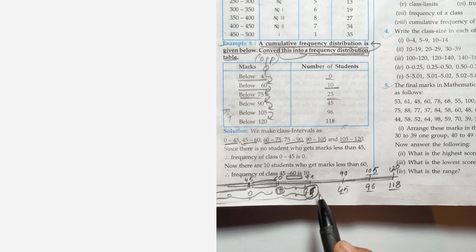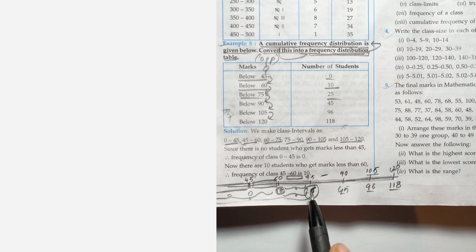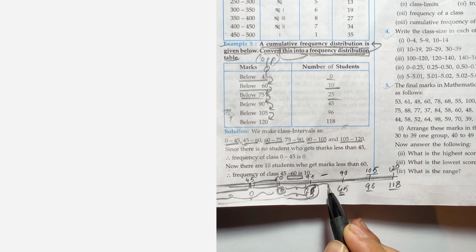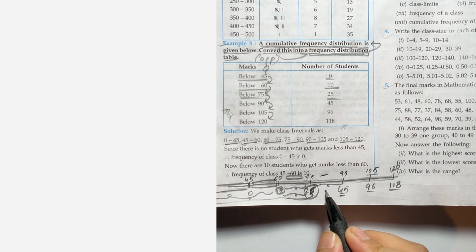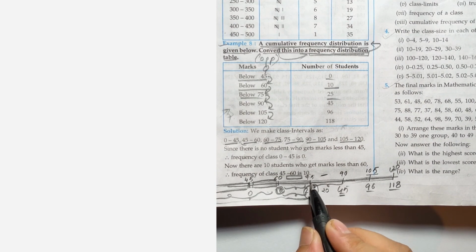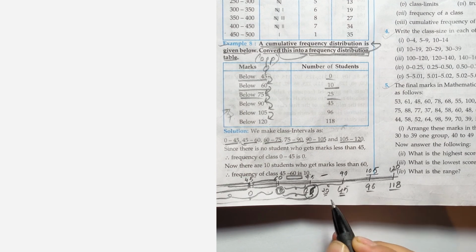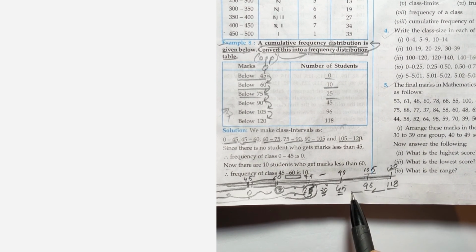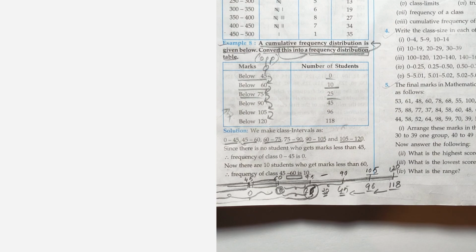Let's understand this again. So from 75 to 90. Now before 75 we have 25 values, and before 90 we have 45 values. So in between 75 to 90 there is a rise of 20 values. So basically 75 to 90 will be 20. Please pause the video and try to understand this. If you do not understand, rewind the video and try to understand this, because this is very important. Similarly, we go with all the values, and the final table that is created is shown on the left hand side.